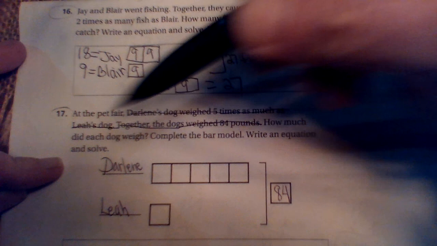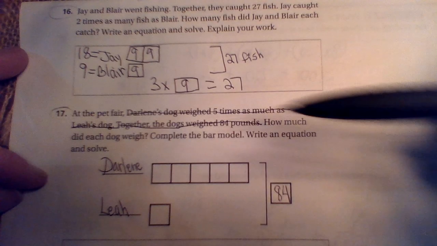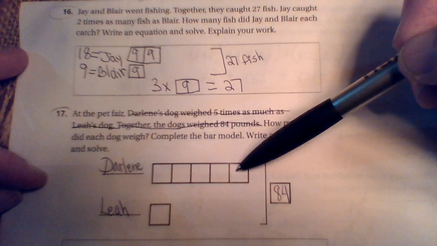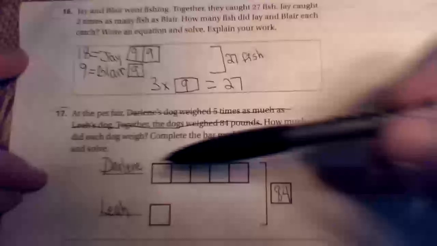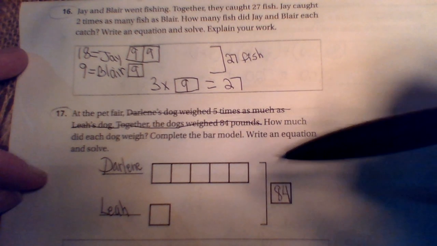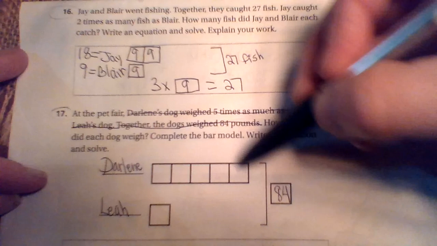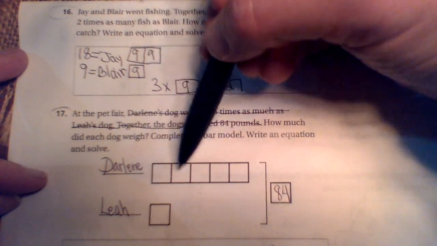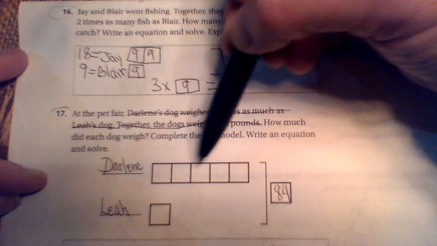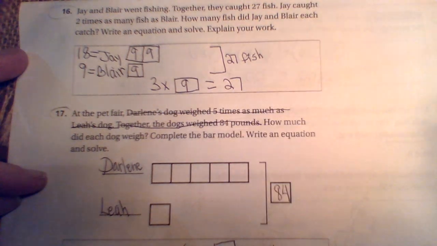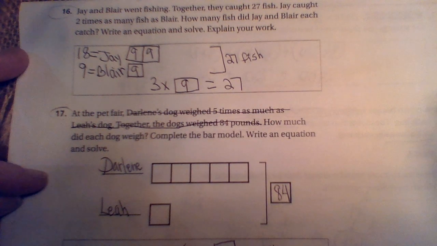So now look, the bracket is not referring to just Darlene or just Leah. It is referring to both of them put together as a total. So if the total is 84, we have to think of what is the total number of boxes over here. It is 1, 2, 3, 4, 5, 6 boxes total of something is 84. So 6 times what is 84?